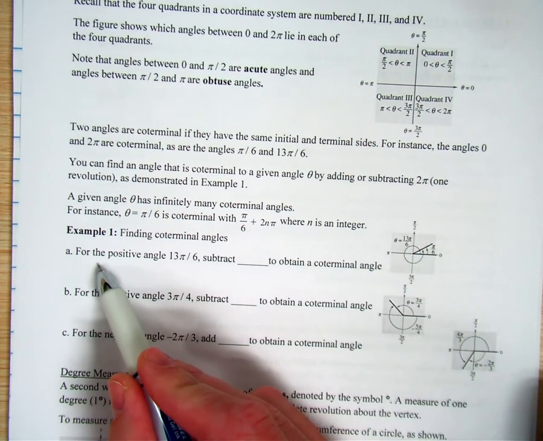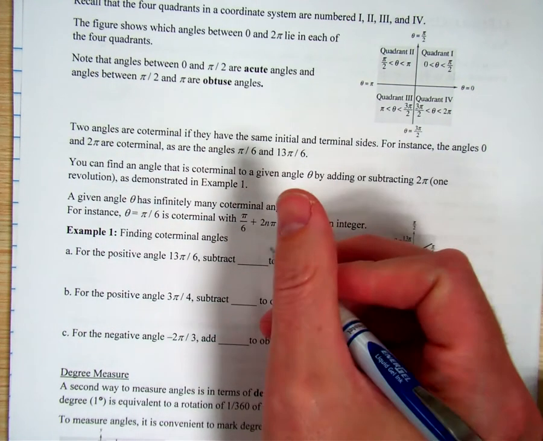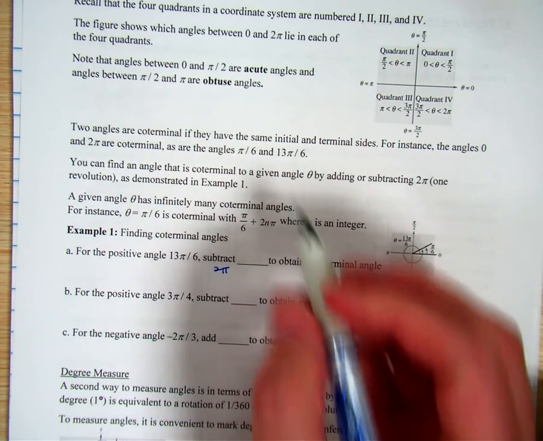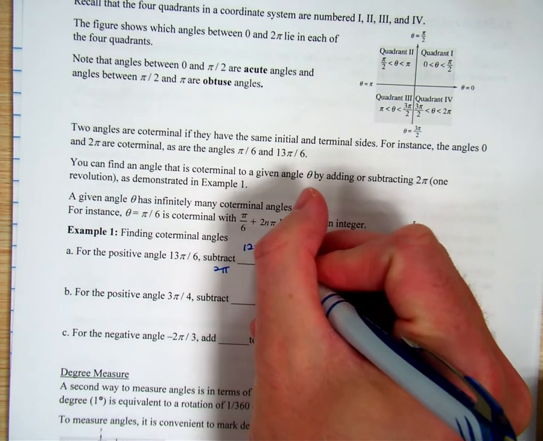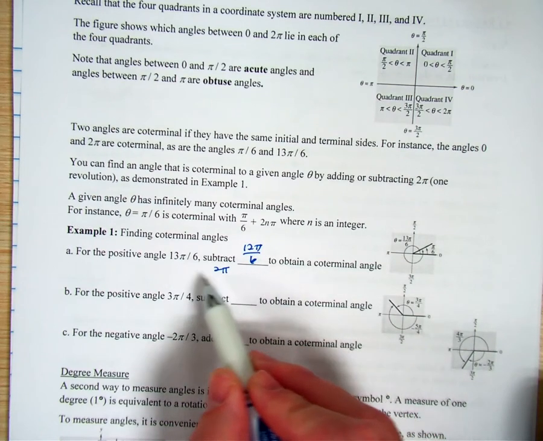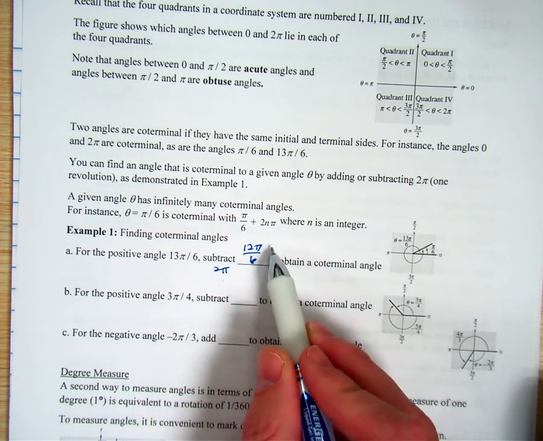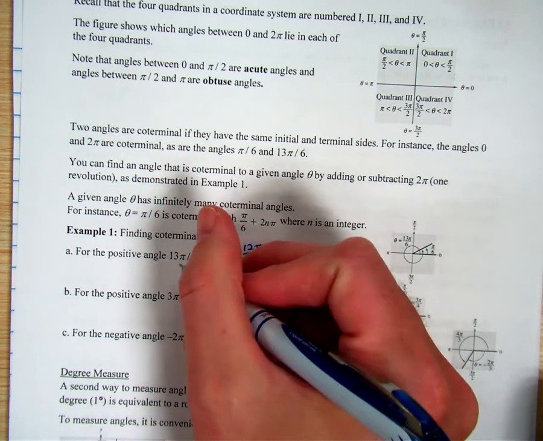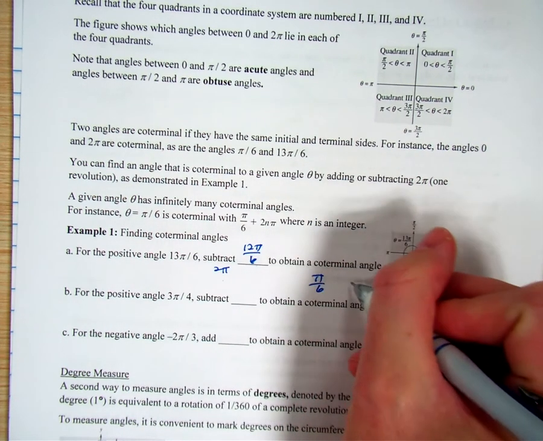So, for a positive angle 13 pi over 6, we would subtract 2 pi, or 2 pi rewritten in a friendlier version here would be 12 pi over 6. That way it's already got a common denominator. So 13 pi over 6 minus 2 pi. We're going to change that to 12 pi over 6 so that it matches. 13 pi over 6 minus 12 pi over 6 would be 1 pi over 6.